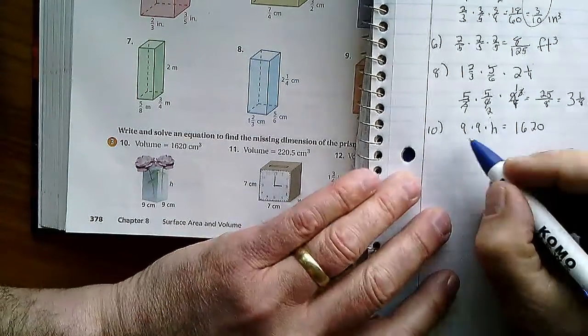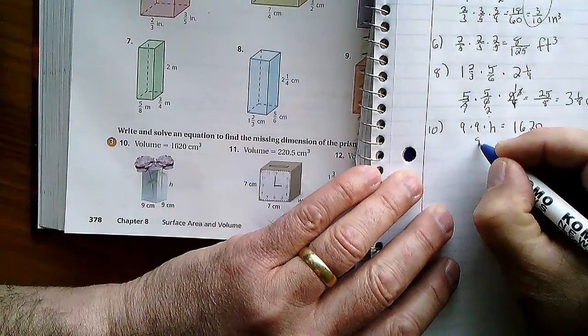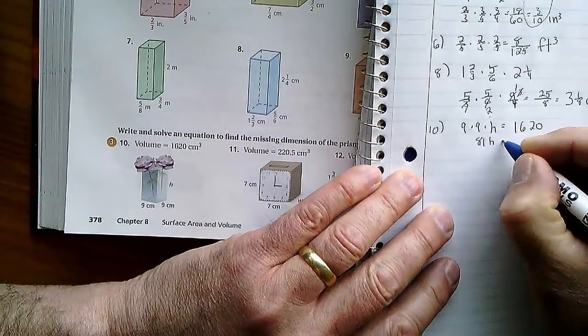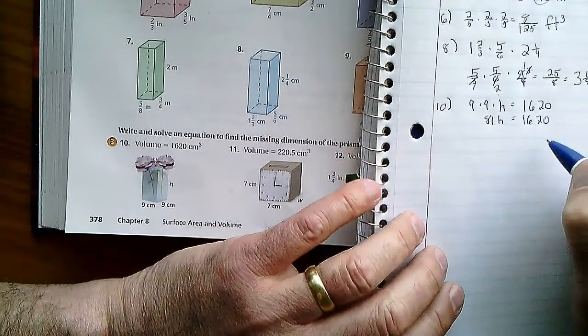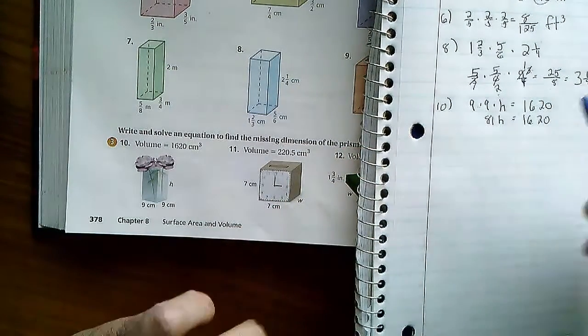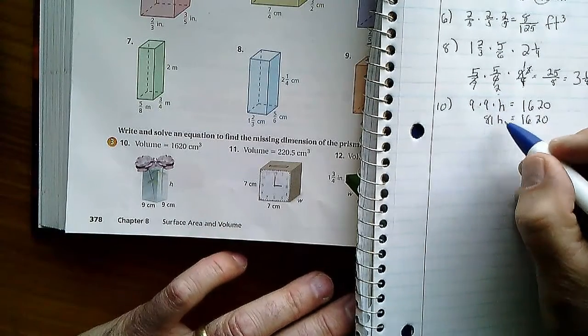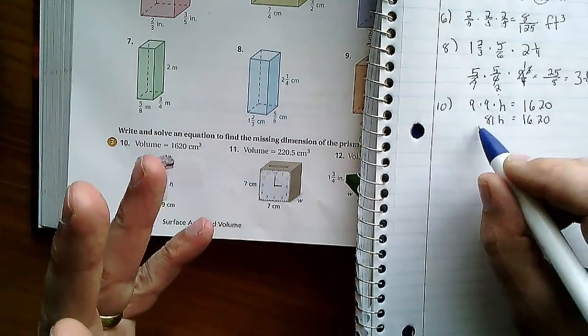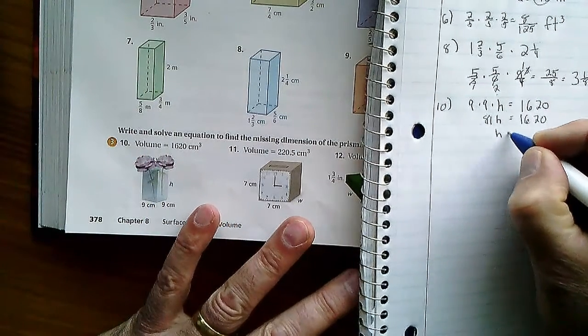Kind of fun, I think. 9 times 9, so I get 81h equals 1620. Now I have to divide both sides by 81. So 81 times h divided by 81 is going to be h.